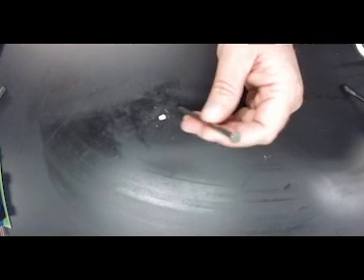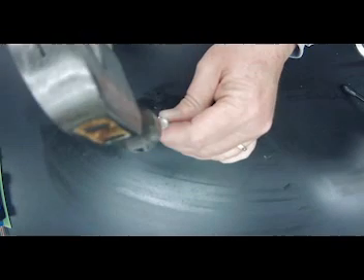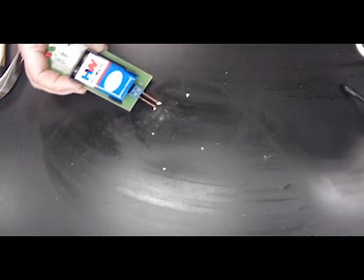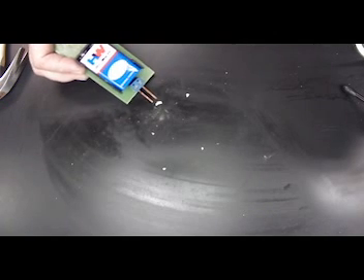Result of tapping. And again, it broke completely apart. And then the last one we want to do, and I don't know if I'll be able to do this with tiny little pieces, is conductivity.